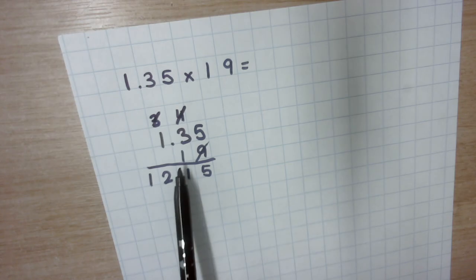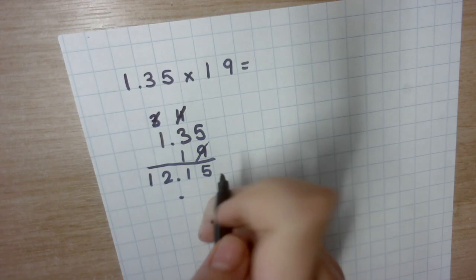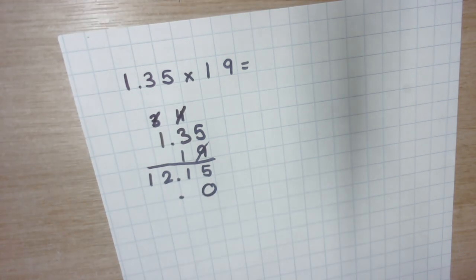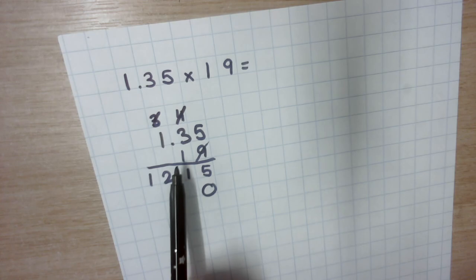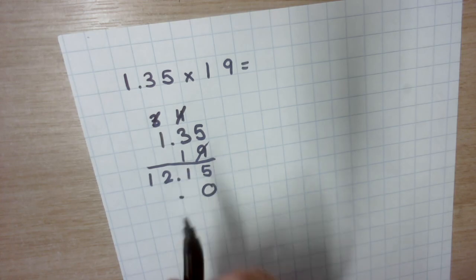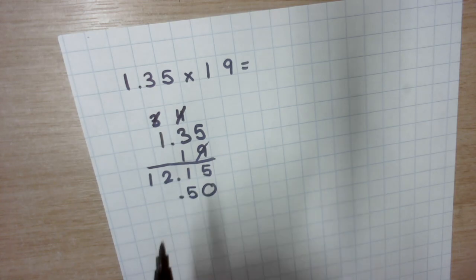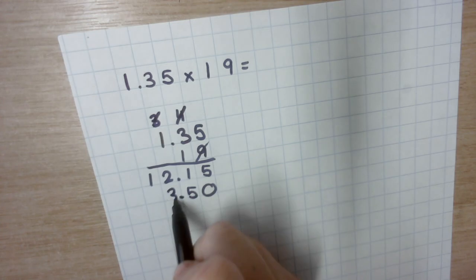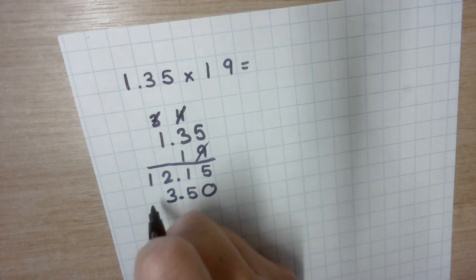Now, in the same way, this is long multiplication. I am not multiplying by 1 here. I am multiplying by 10. So I need to put a 0 in as a placeholder. Then I am going to be multiplying by 1. So 1 times 5 gives me 5, 1 times 3 gives me 3, and 1 times 1 gives me 1.